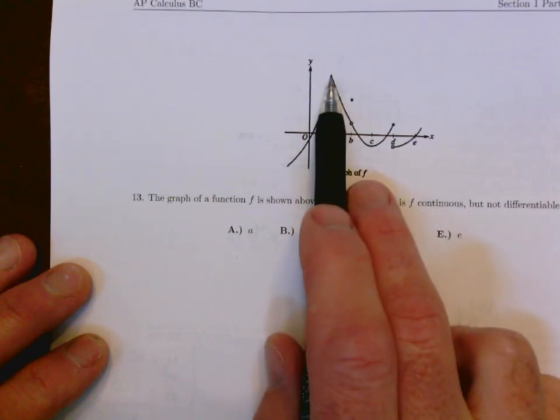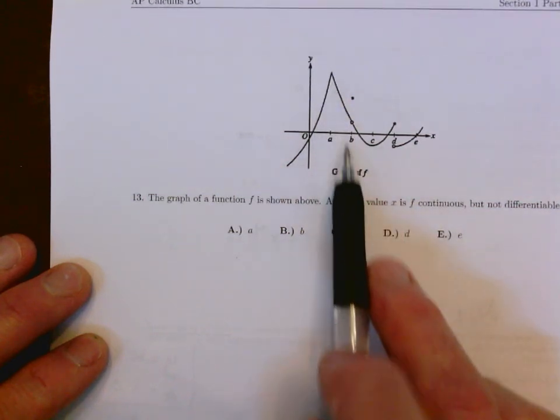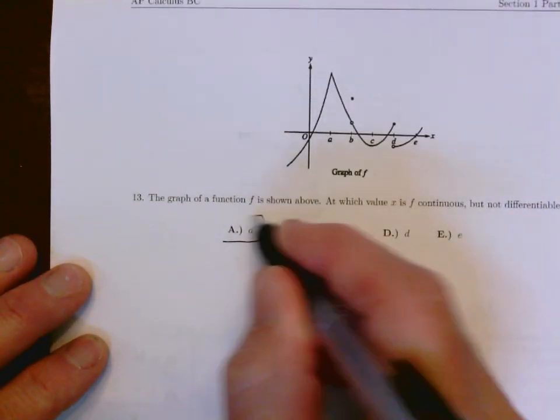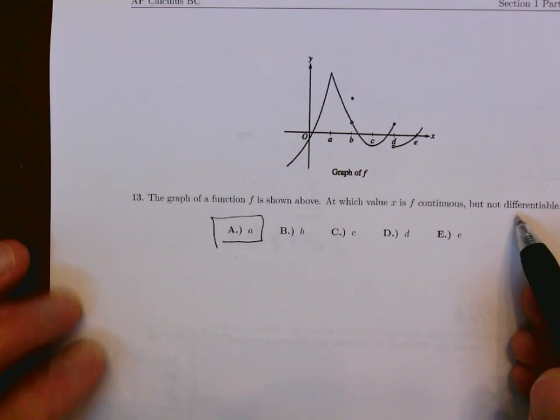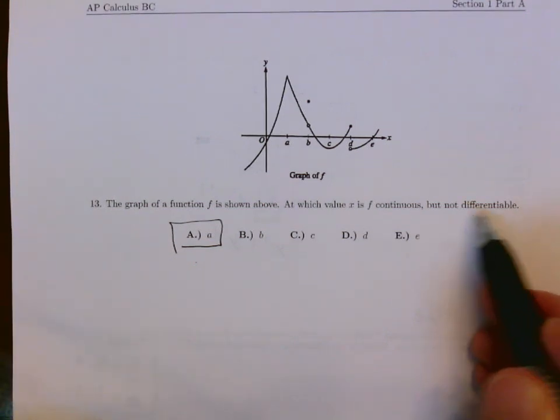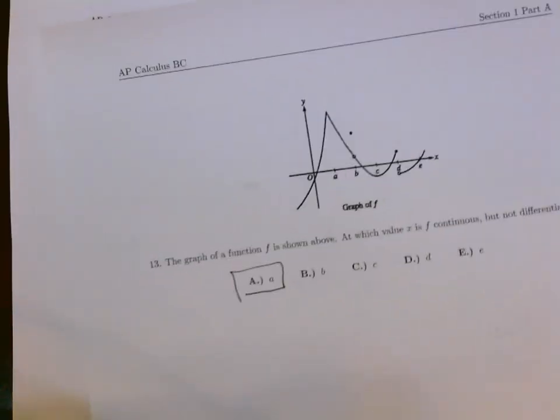is it continuous at A? Yes, I can draw it without ever picking up my pencil or pen. Is it differentiable? No, because it's a sharp corner, so the answer is A. Okay, once again, not differentiable refers to sharp turns, cusps, and vertical tangent lines. Okay, so vertical asymptotes. Okay, so the answer is A. Okay, next page.